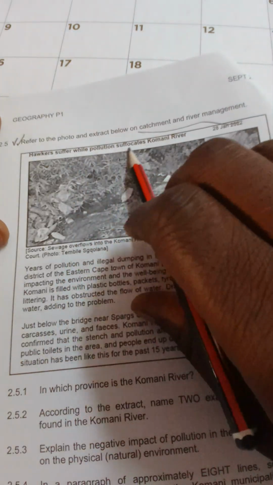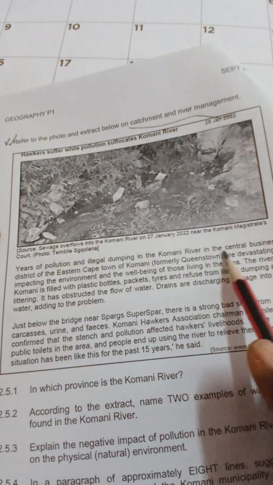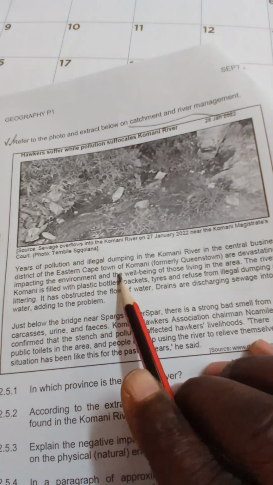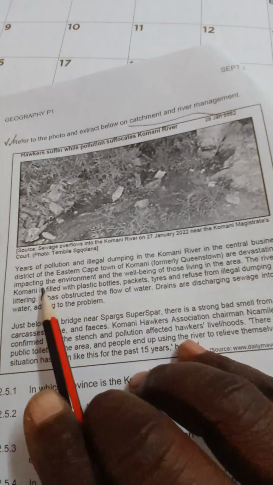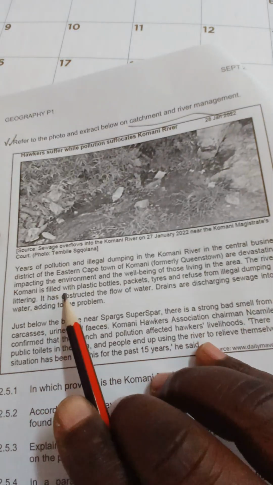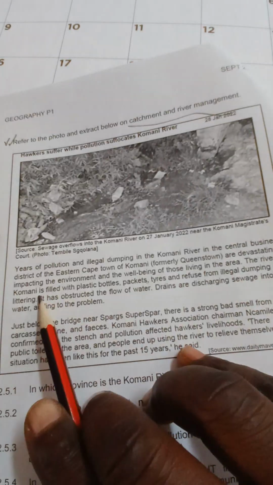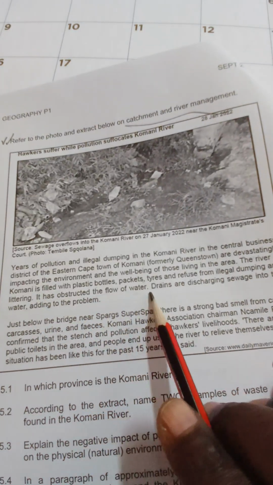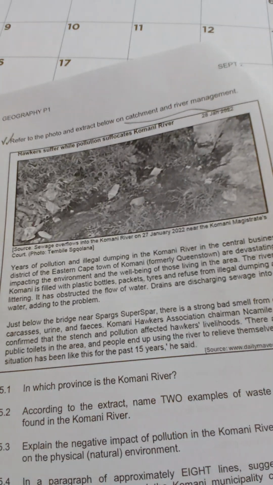Workers suffer while pollution suffocates Command River. Let me read. Years of pollution and illegal dumping on Command River in the Central Business District of the Eastern Cape town of Komani, former Queenstown, are devastatingly impacting the environment and the well-being of those living in the area. The river in Komani is filled with plastic bottles, packets, tires, and refuse from illegal dumping and littering. It has obstructed the flow of water. Drains are discharging sewage into the water, adding to the problem.